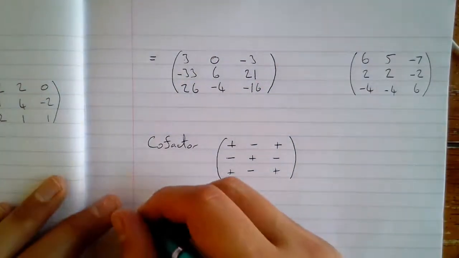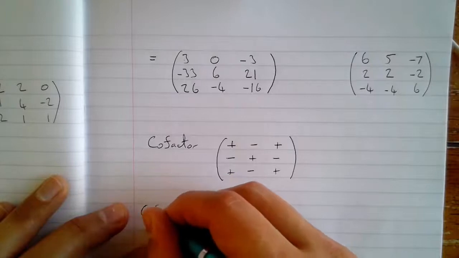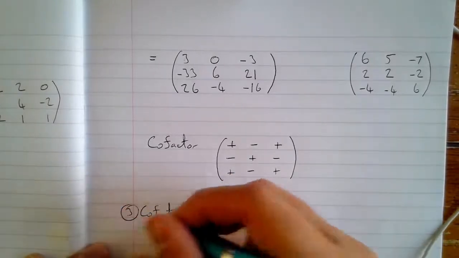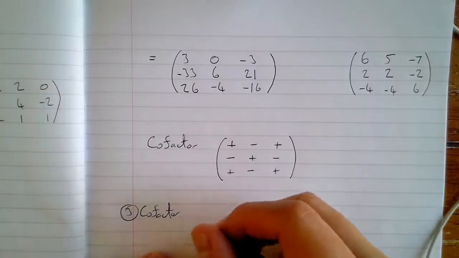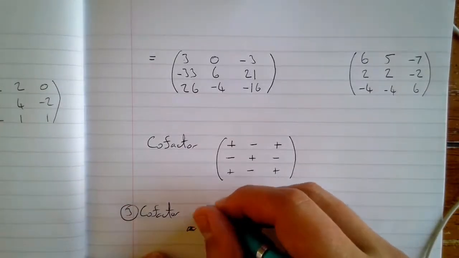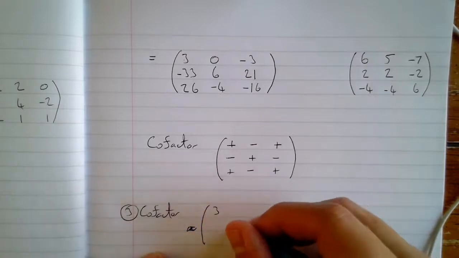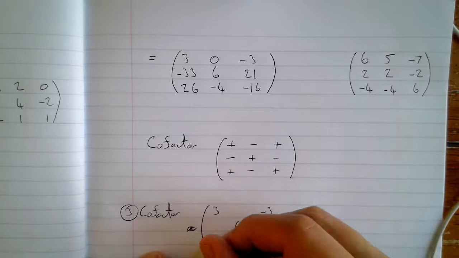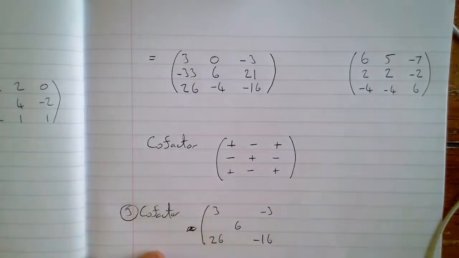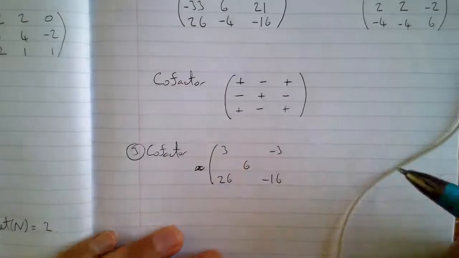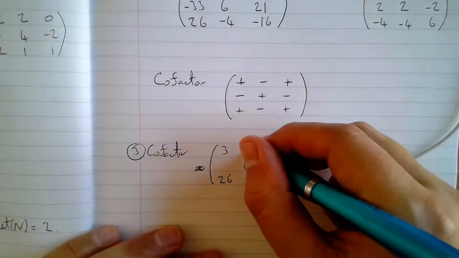So the cofactor matrix, this is step 3. For the cofactor, we are going to have 3, 6, negative 16, negative 3, 26. If you put the diagonals in straight away and don't change anything, then stick in the other numbers but change the sign.